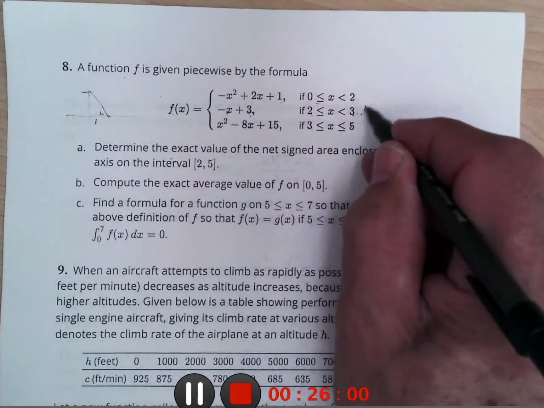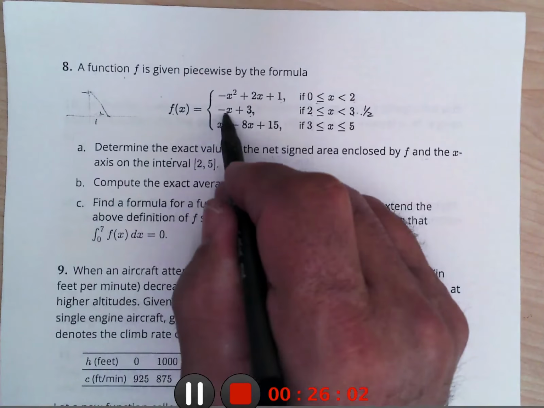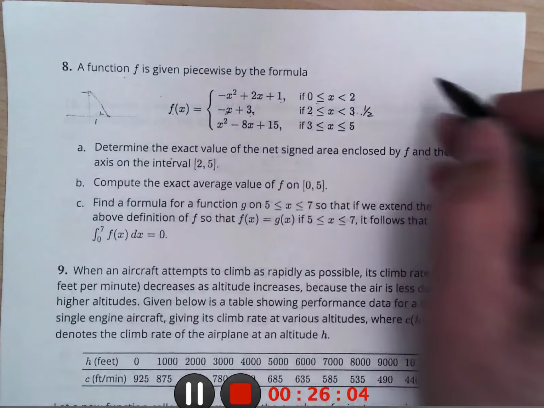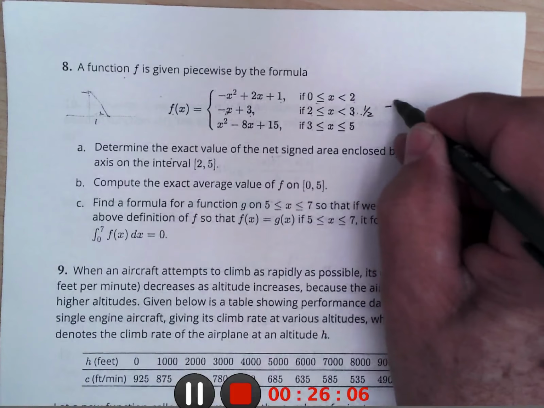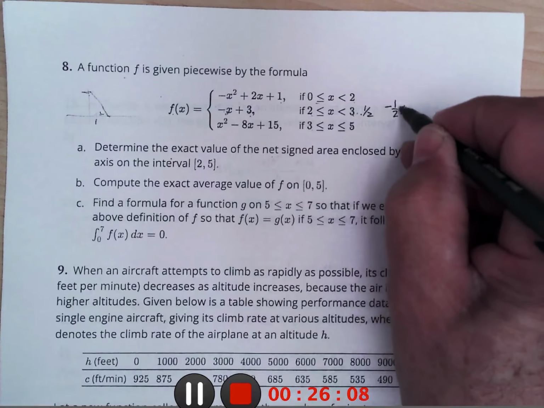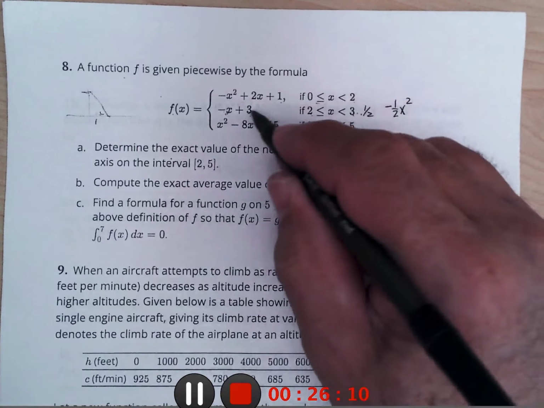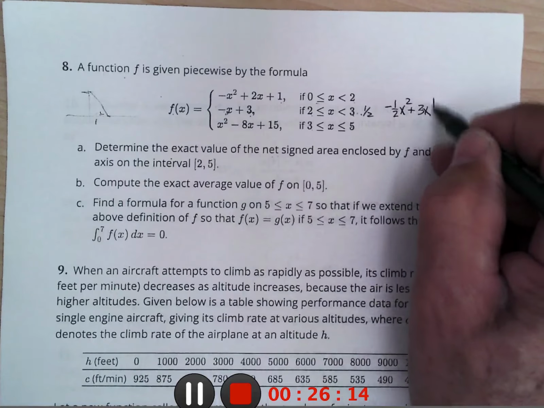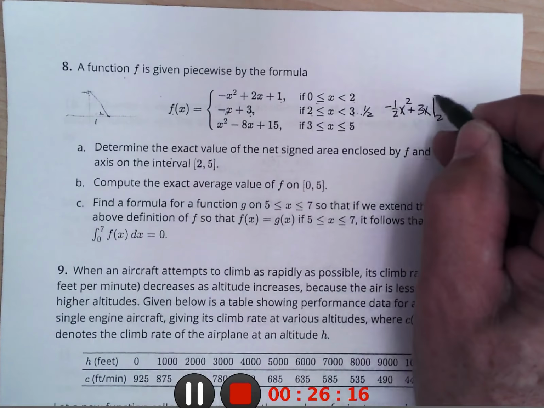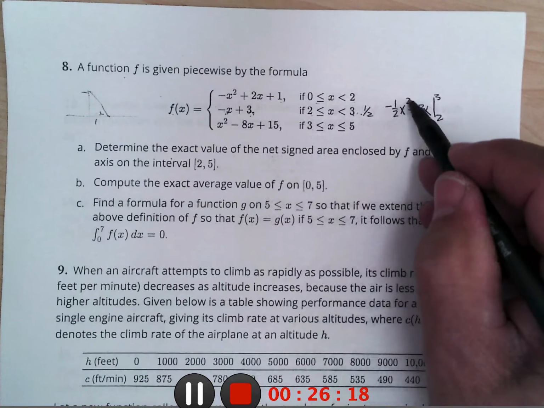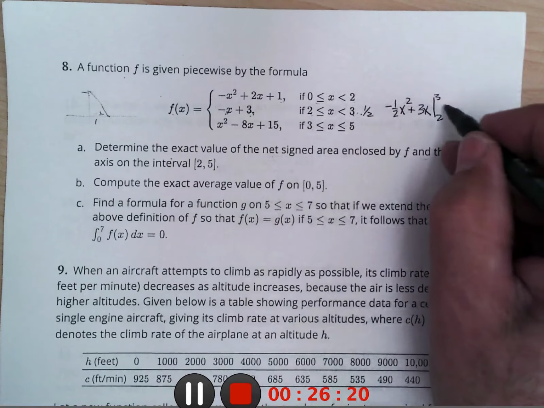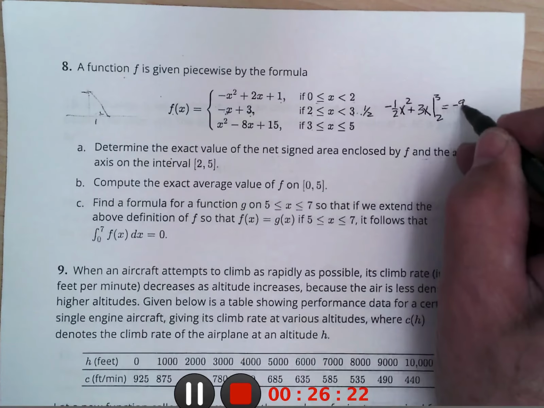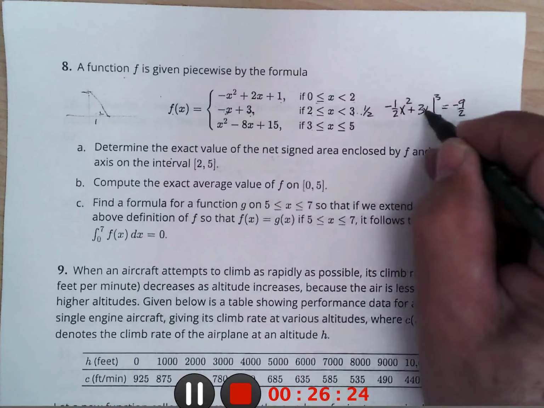Let's see. The antiderivative of negative x would be negative 1/2 x squared. The antiderivative of 3 is plus 3x, evaluated from 2 to 3. Put in 3 and we get negative 9/2 plus 9.